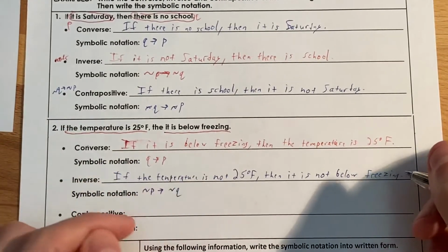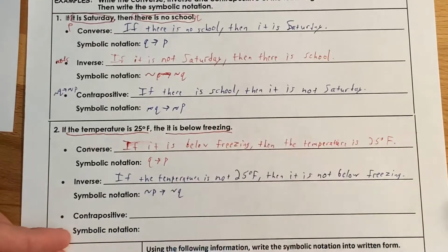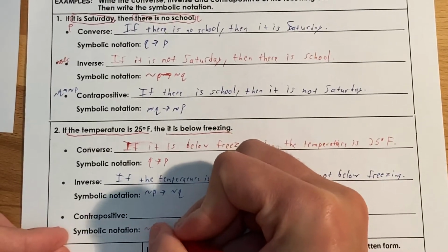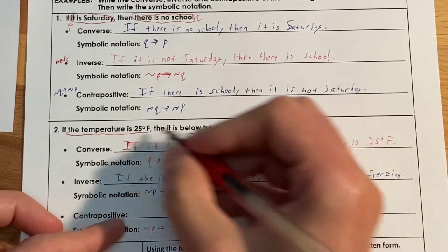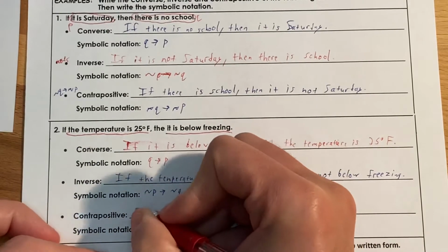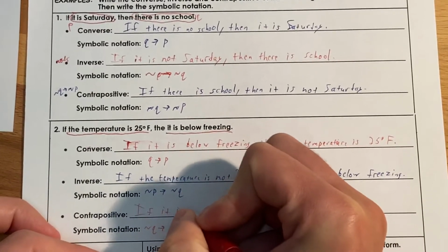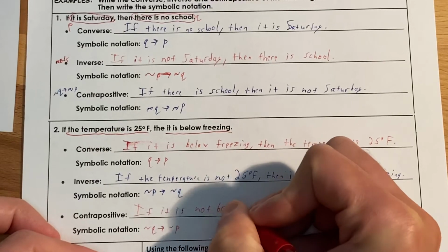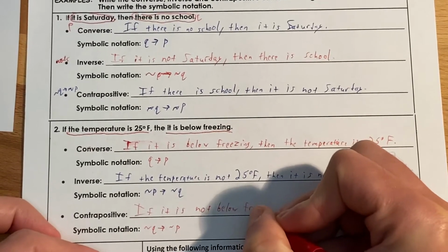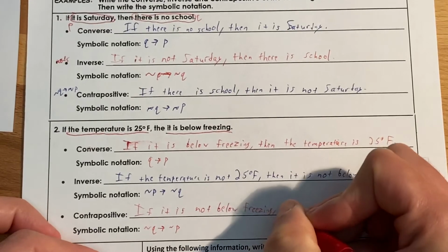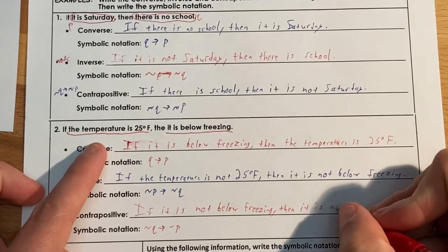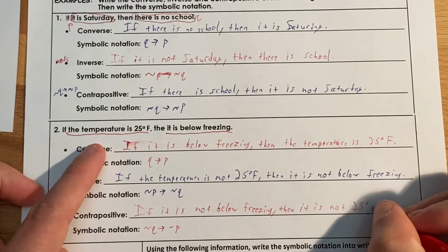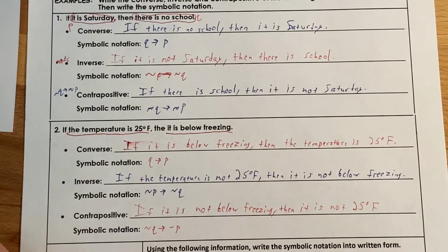You just put the word not. And then contrapositive is both, not Q, not P. So if it is not below freezing, then it is not 25 degrees Fahrenheit. There you go.